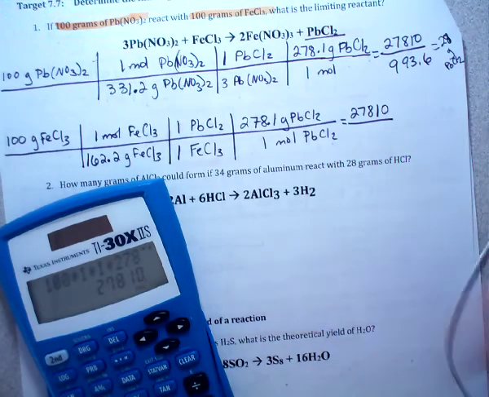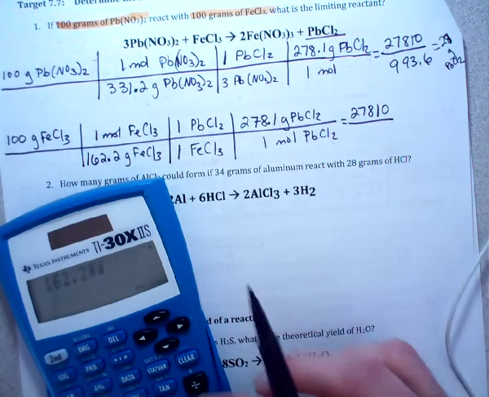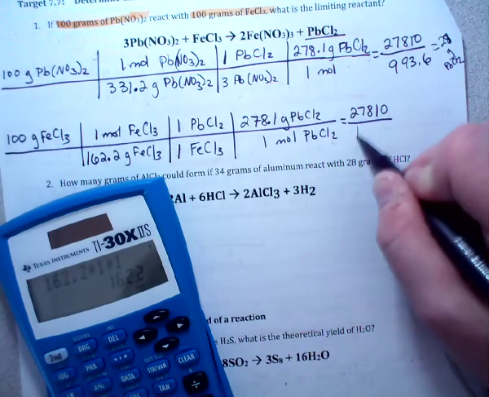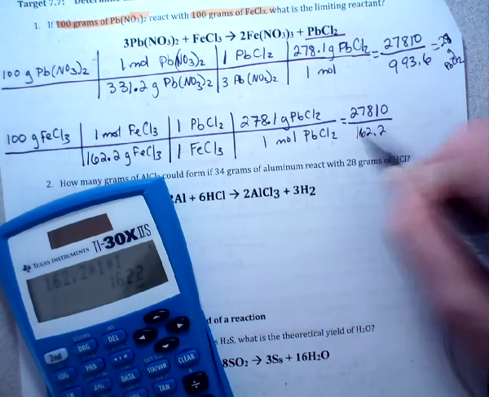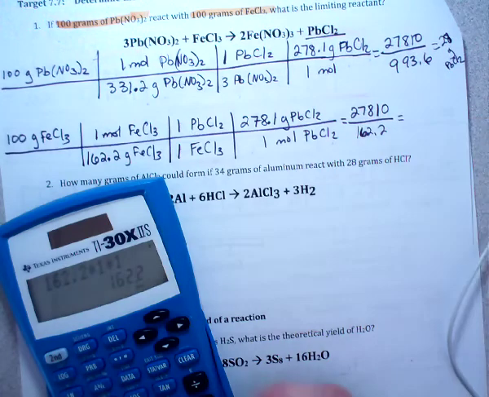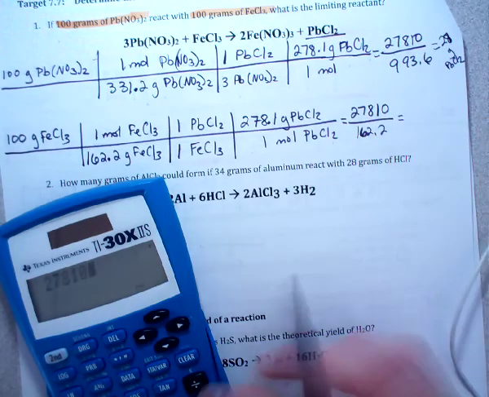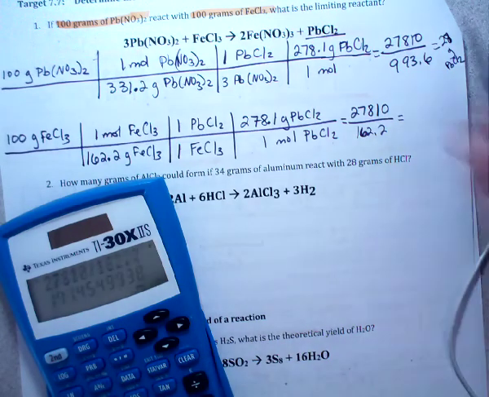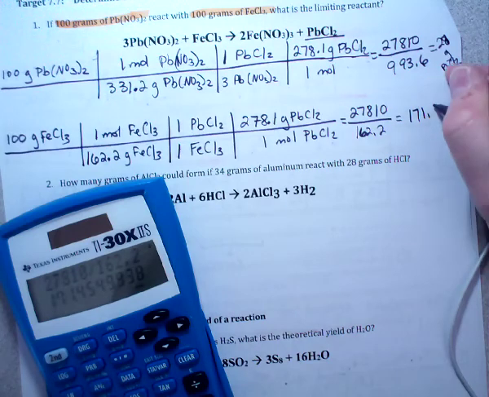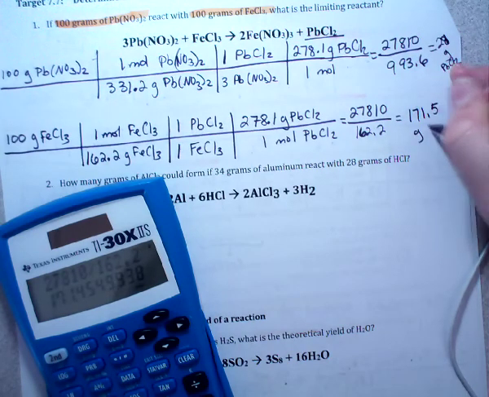Multiply across the bottom. 162.2 times 1 times 1. And then divide. I get 171.5 grams of PbCl2.